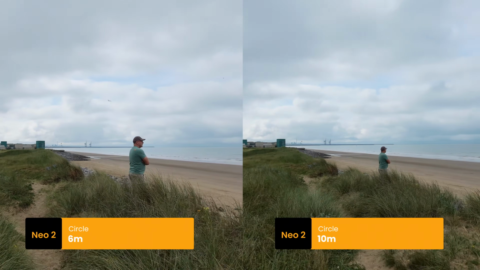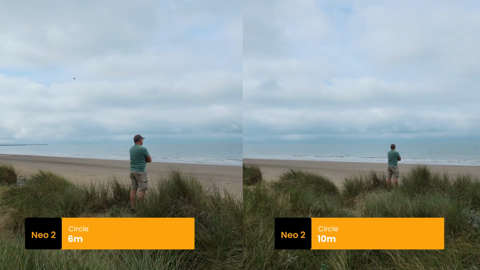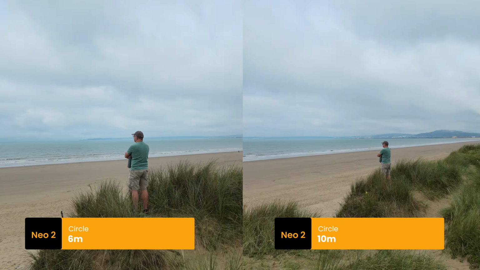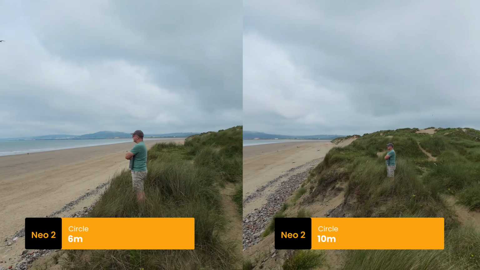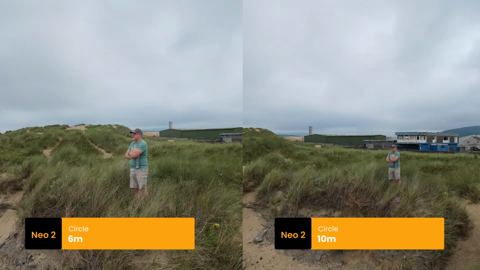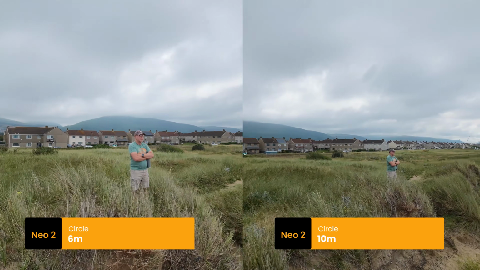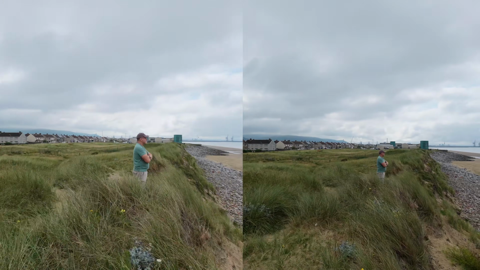I nearly always record two circles as well. One at around about 6 meters and the other one at 10 meters. Now it's only going to take another 30 seconds, but it's surprising how different both of these can look and feel when you play them back. Sometimes the tighter shot works best, sometimes it's the wider one, but having both will give me far more flexibility when I'm editing.